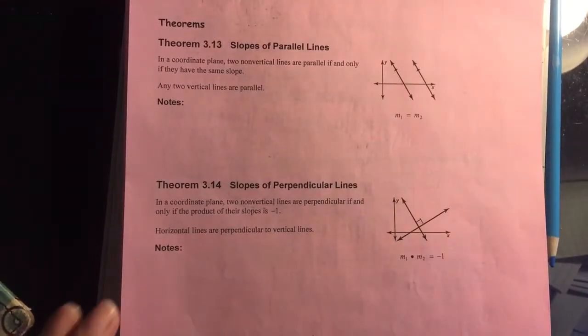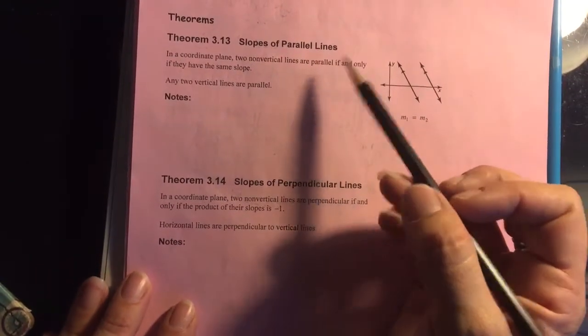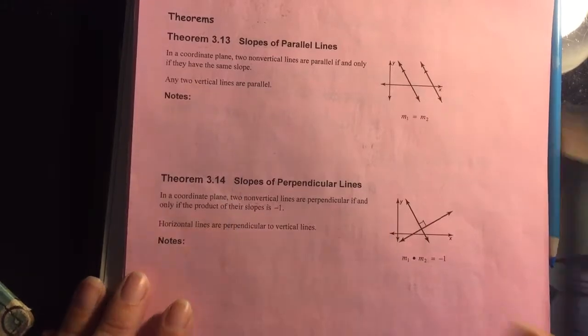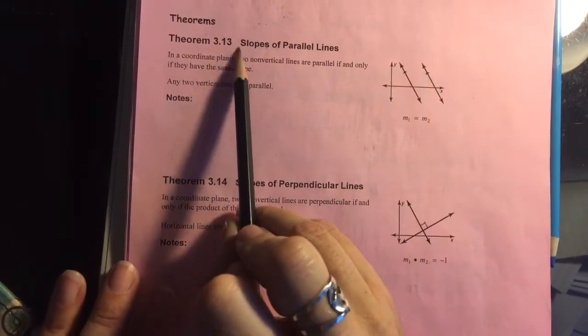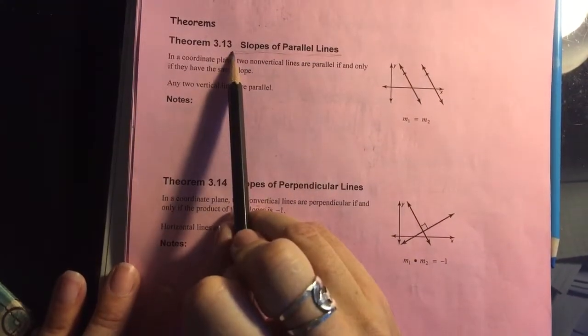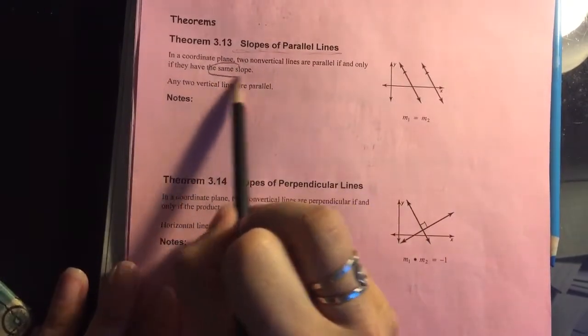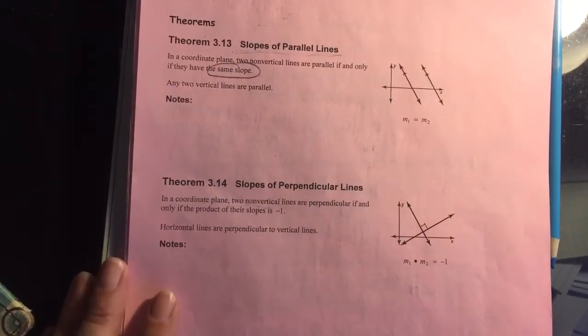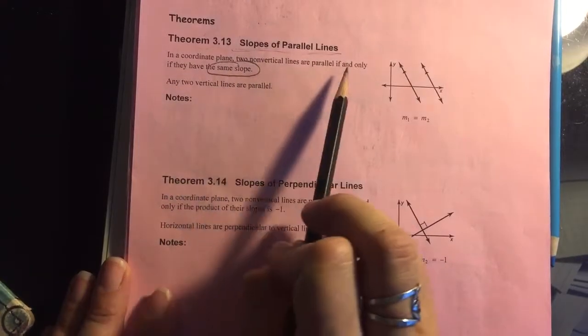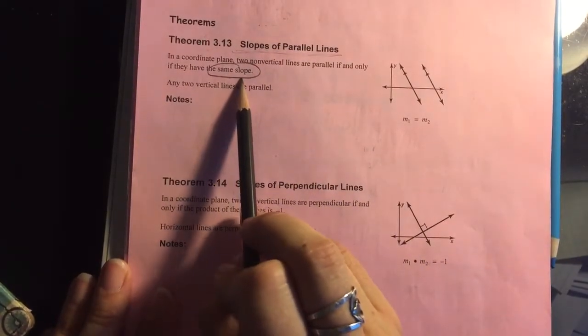Okay, again, the focus of our work in section 3.5 for geometry is going to be on parallel and perpendicular lines. We've got some theorems. We know that slopes of parallel lines are the same. There's a couple things here that just come up. In a coordinate plane, two non-vertical lines are parallel if and only if they have the same slope.